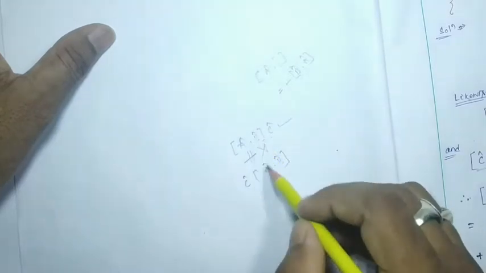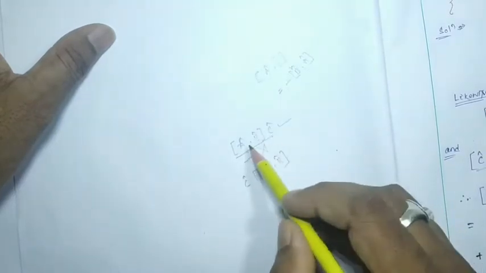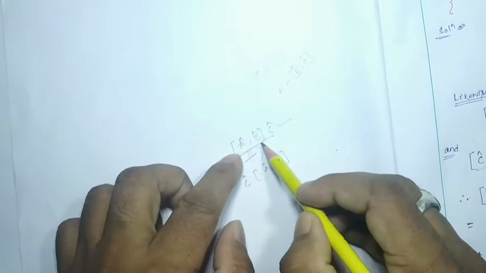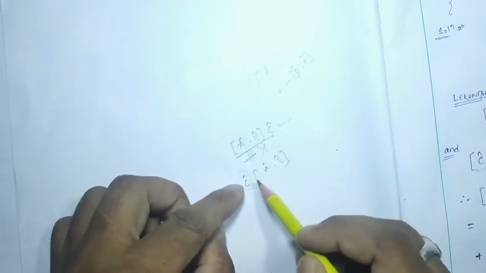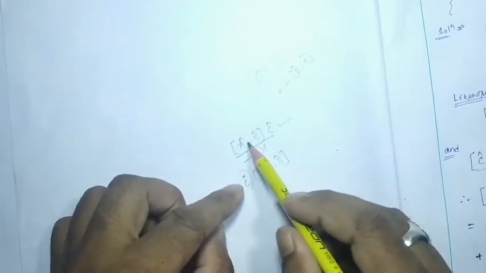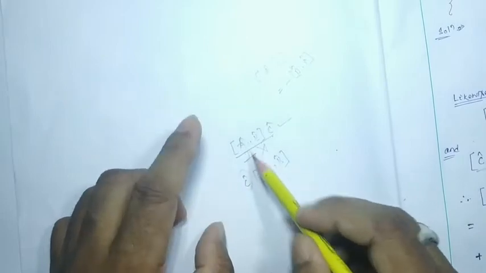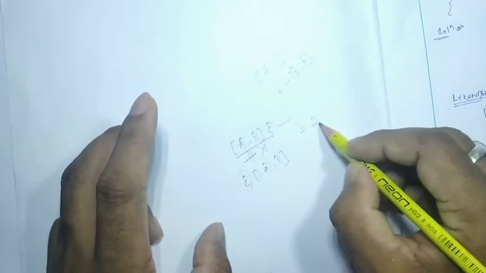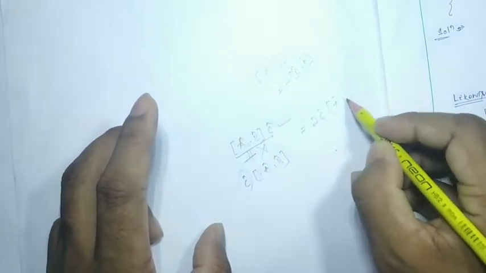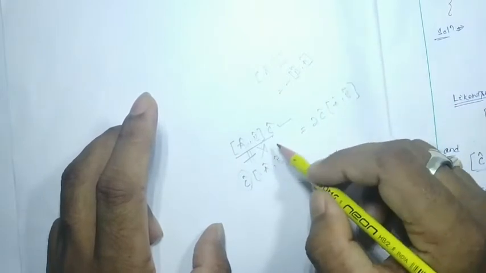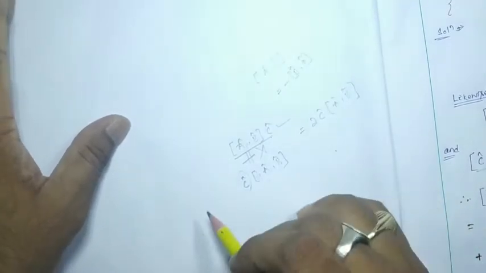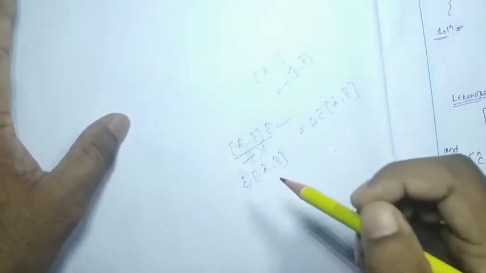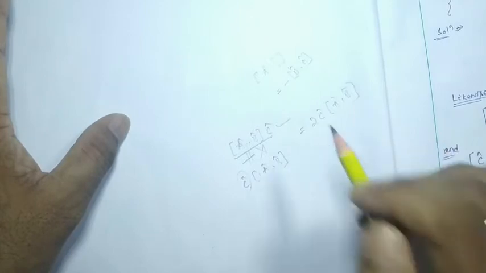These 2 terms are not equal because here a cap b cap commutation, then the c cap operator is there, but here c cap is first, then a cap b cap commutation. So these 2 are not equal. That means you are not going to write that 2 c cap a cap b cap. You could not write it here. So we have to follow the order, the arrangement, or the serial of the operators as they are operated.